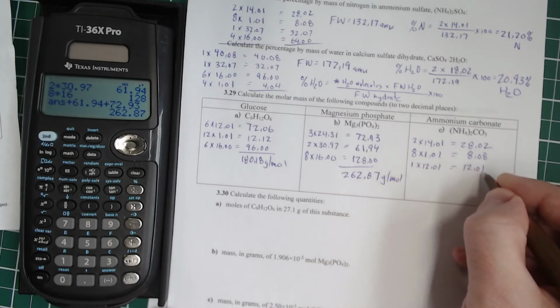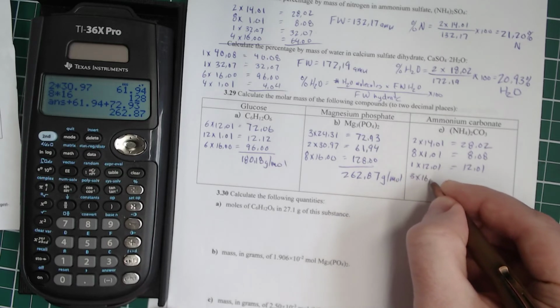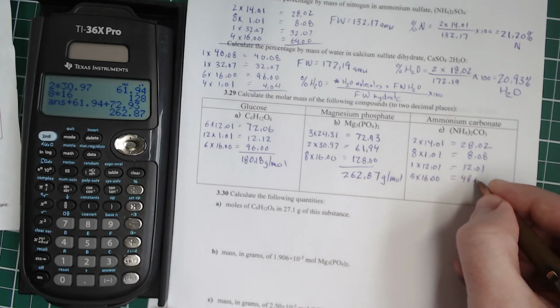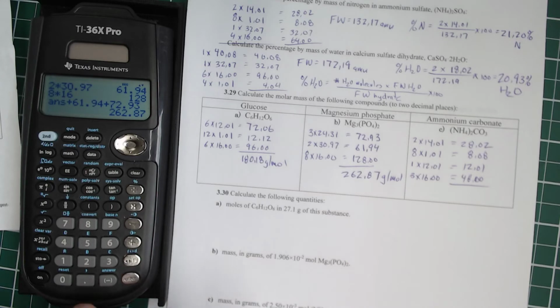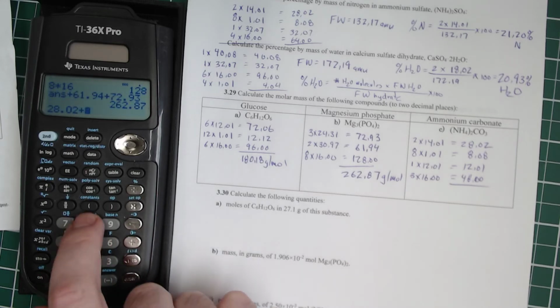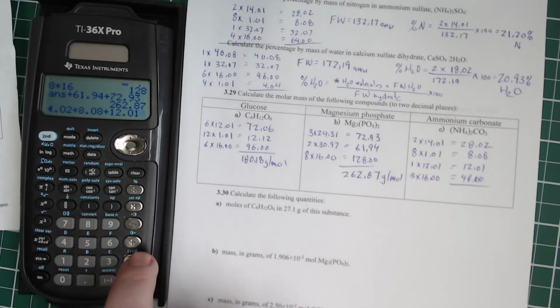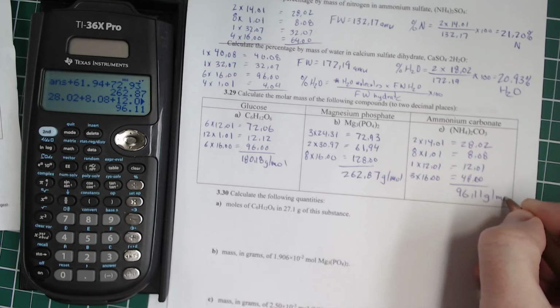Carbon, we've got 1 of those times 12.01. It's 12.01. And then finally, oxygen, we've got 3 of those. So 3 times 16.00, and that comes out to 48.00. So now we just need to add those numbers together. So 28.02 plus 8.08, 12.01 plus 48.00. And we get 96.11 grams per mole.